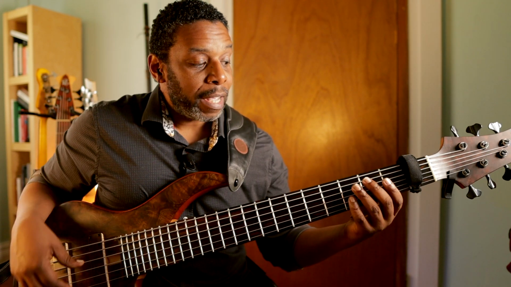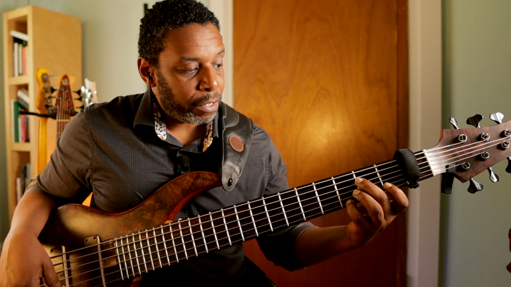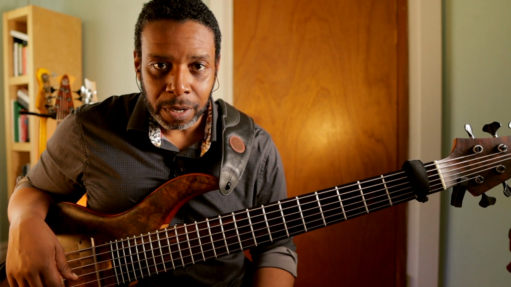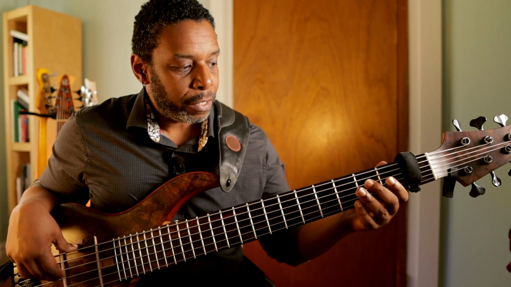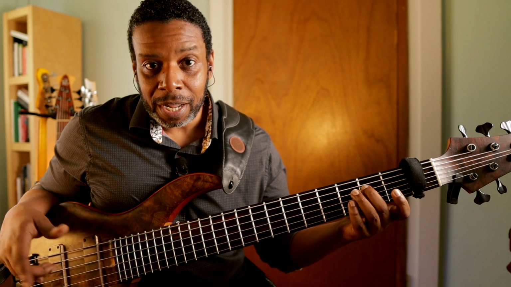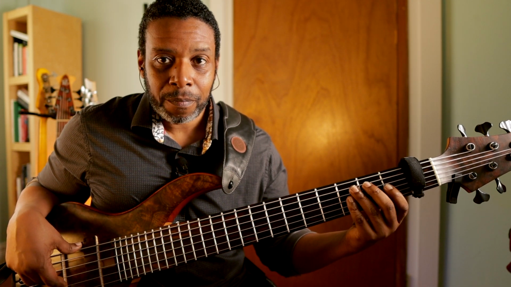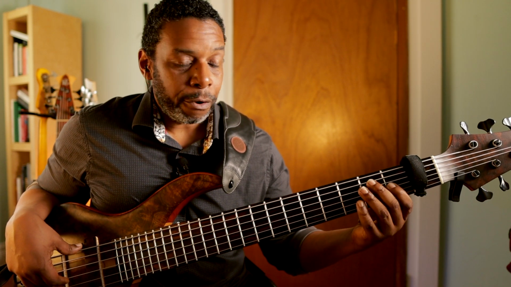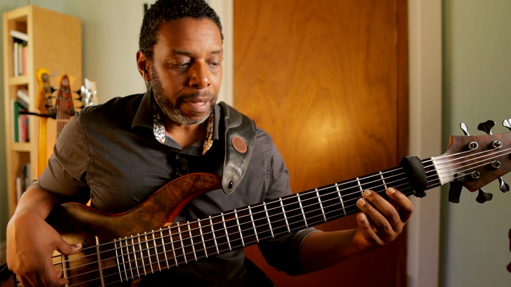So let's say we start with the string down from our root, the next string down. So if my root is C and I'm on the A string, then I'm going to deal with the D string. And on this string, I have 3 notes available to me. I have the 3rd, the 4th, and the 5th.